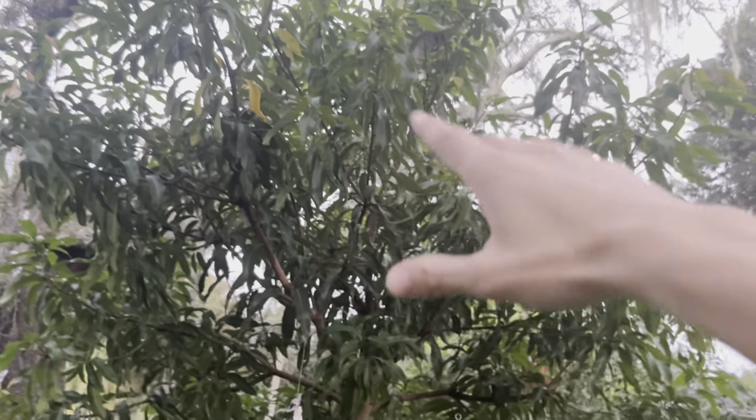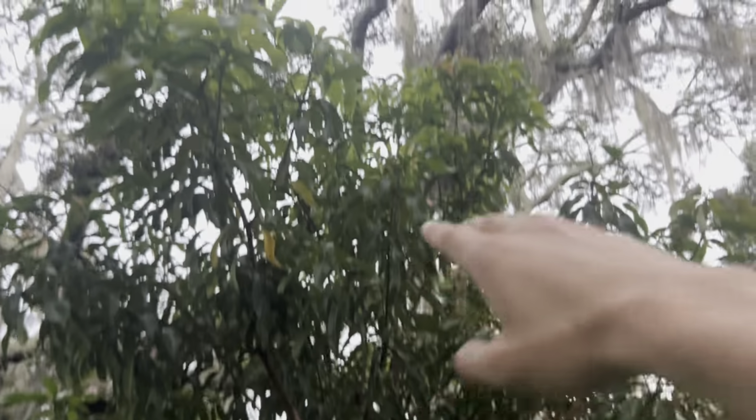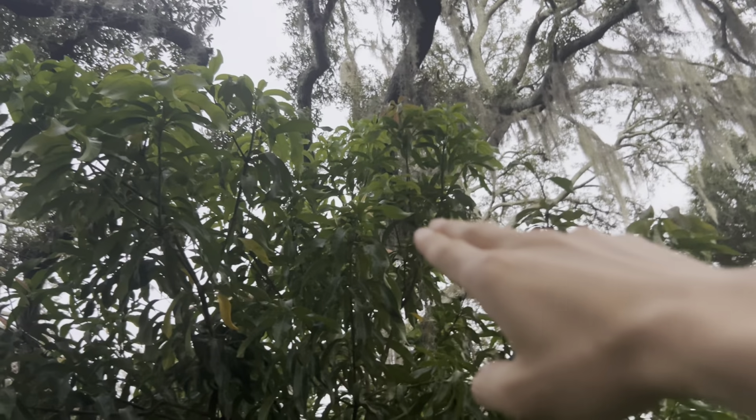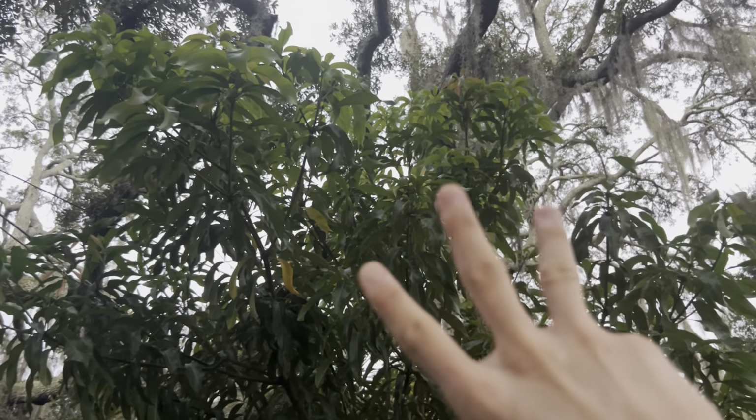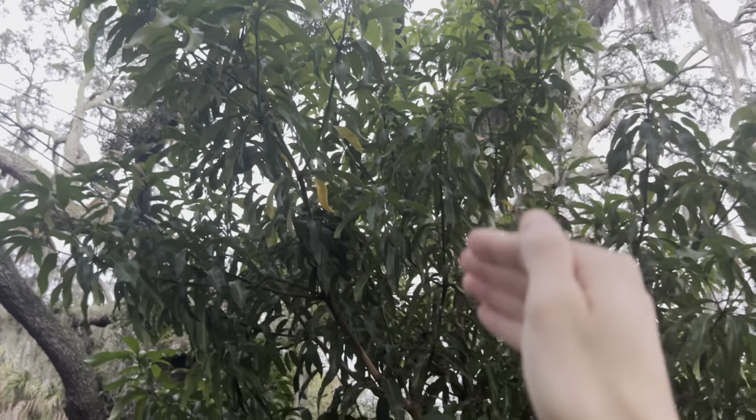So once you already get to this size of a tree where these leaves need water, you're looking at adding a third force. And that third force is called evapotranspiration. Can you say that?